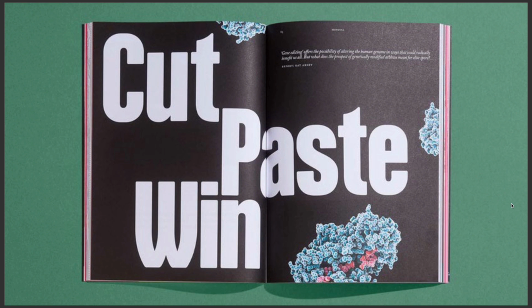Here's one that's all about text. Okay, so the type is sort of acting as the image here. And there's some really clever typesetting where the T is sort of curving into the P, and then the P is kind of locked into the I and the N. So there's a lot of movement and rhythm to this typesetting. And then there's some images as well.